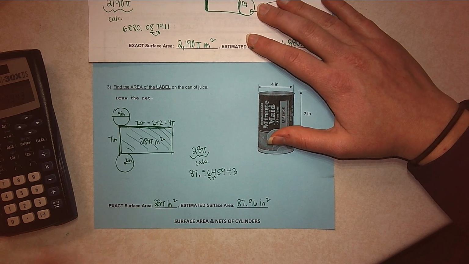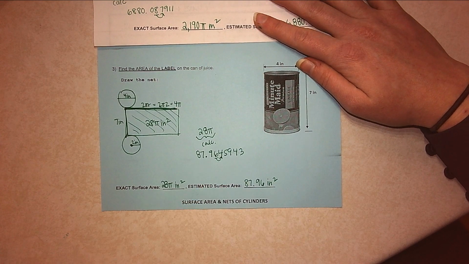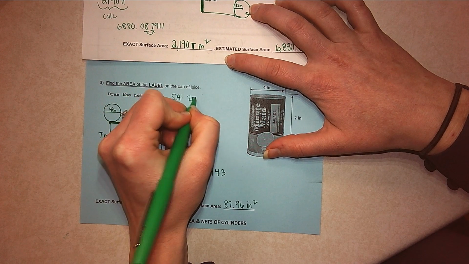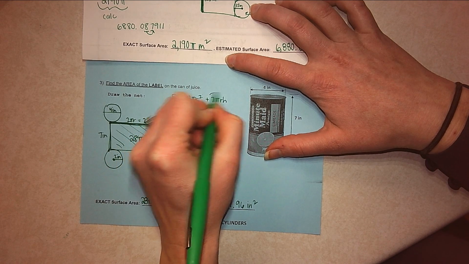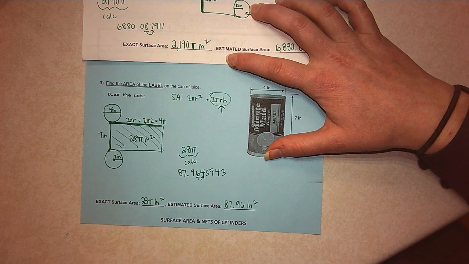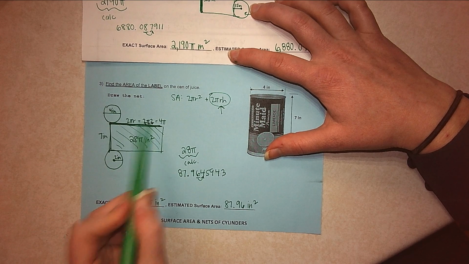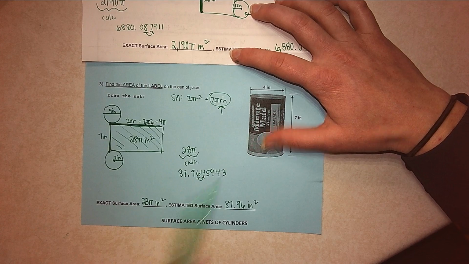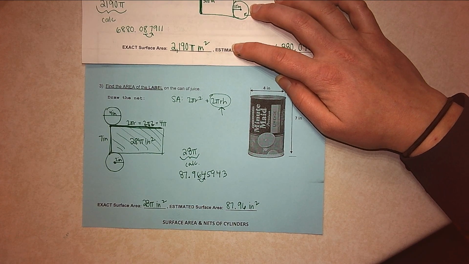area of my label. And so when we're talking about the label, we're talking about the lateral surface area. If we look at our surface area formula, 2 pi r squared plus 2 pi rh, essentially we're just using this part of the formula, 2 pi times the radius times h, to get our lateral surface area, or the surface area of that label on that Minute Maid lemonade can.